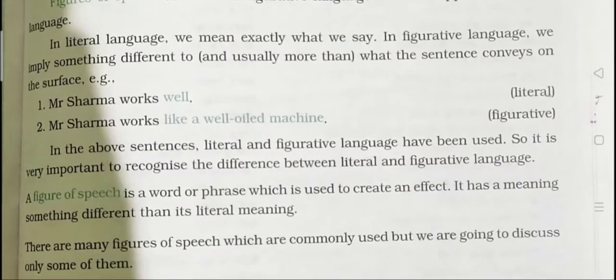So it is very important to recognize the difference between literal and figurative language. See, whenever the literal language is there, we don't use anything. We are direct. We directly speak about something. But when we are using the figurative language, we use some tools. We use something else. We add on to our speech. A figure of speech is a word or phrase which is used to create an effect. A very important line. Okay, a figure of speech is a word.